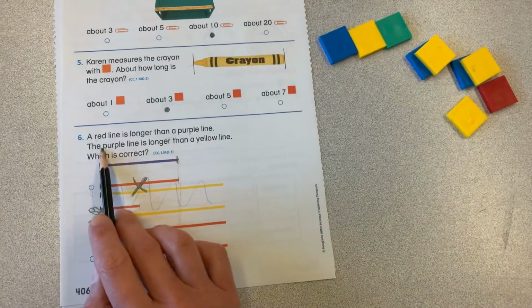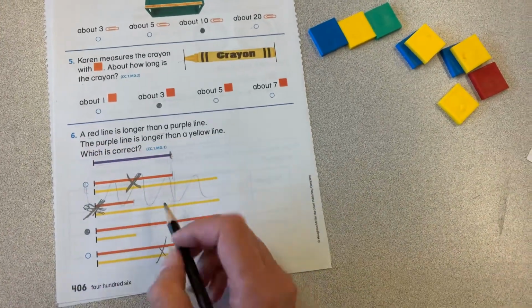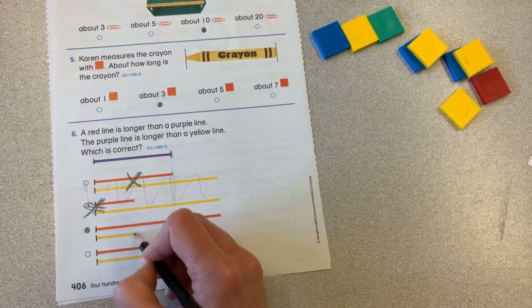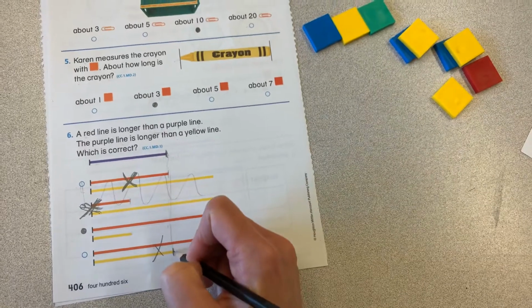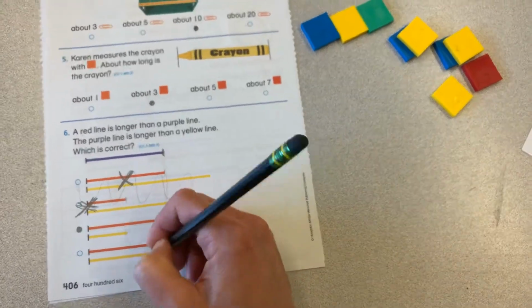Now the next one says the purple line is longer than a yellow. Is this purple line longer than this yellow? Yes. Is this purple line longer than this yellow? No, they're equal, aren't they? So it couldn't be that one. I knew it had to be this one.